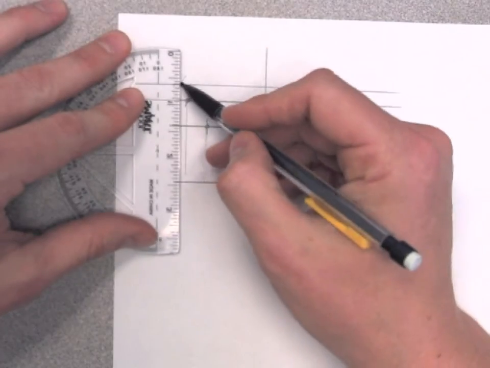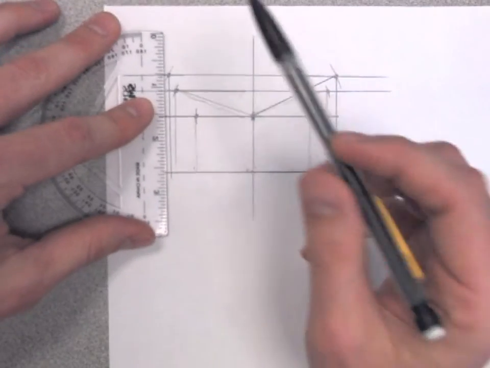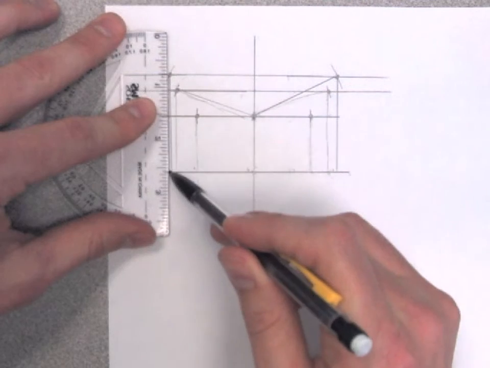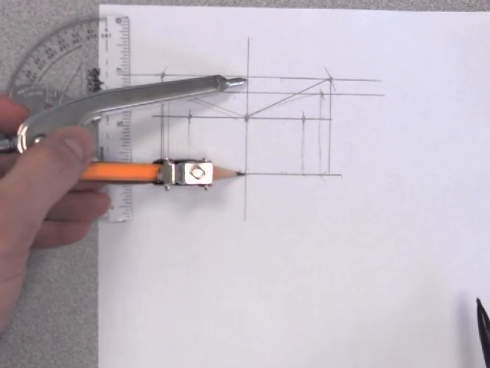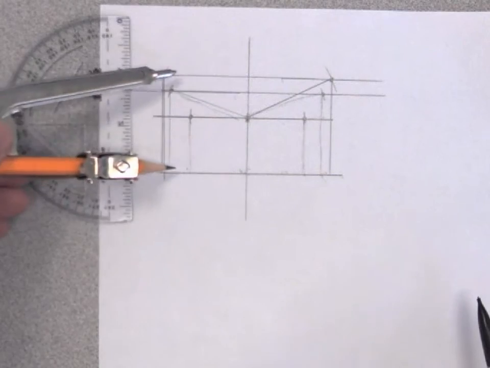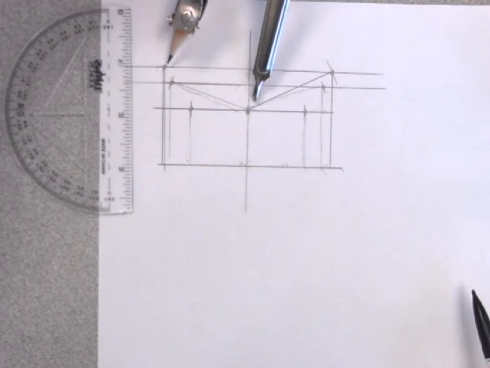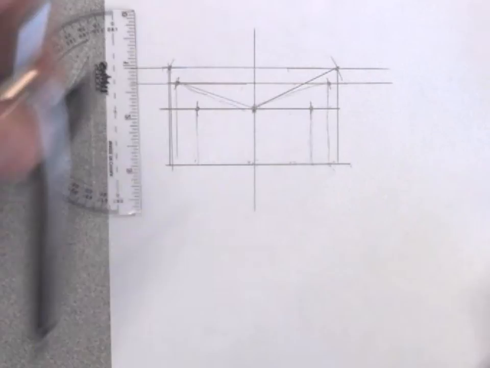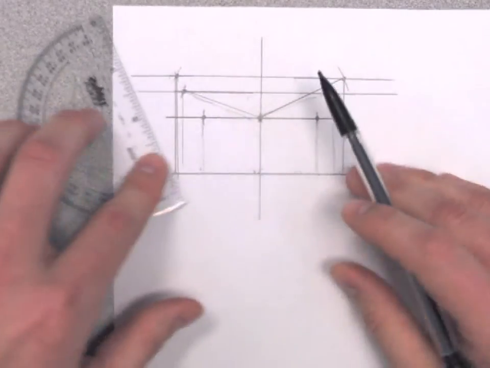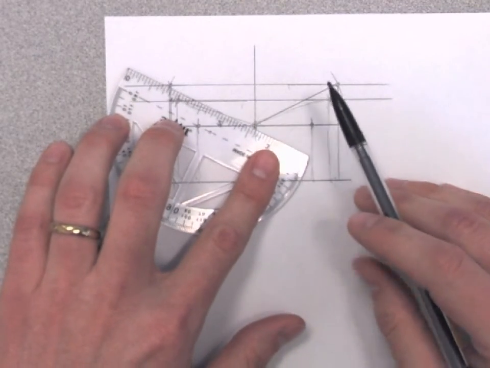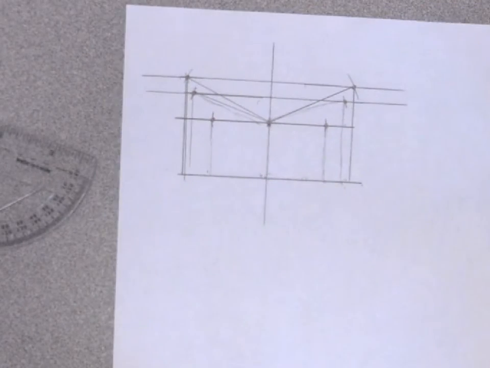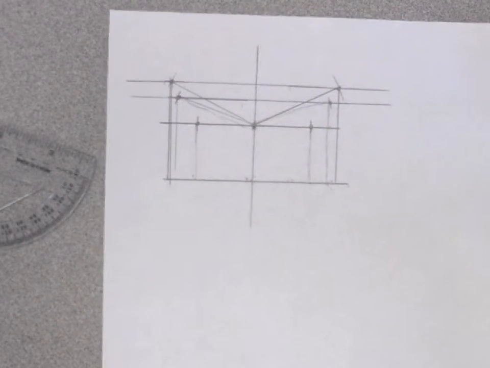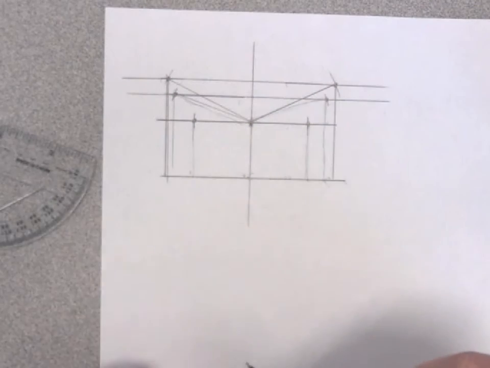This distance here from this, that's a little crooked, from this point down to this line is going to be the distance between these 2 lines. It's always going to be the same because they're parallel. But we also duplicated that distance here, and so this distance from this point down to this line is also right here. Okay?